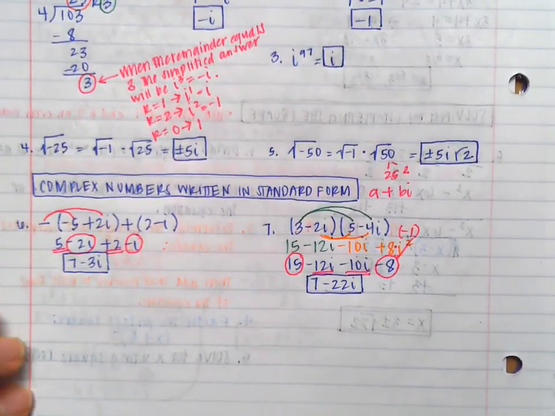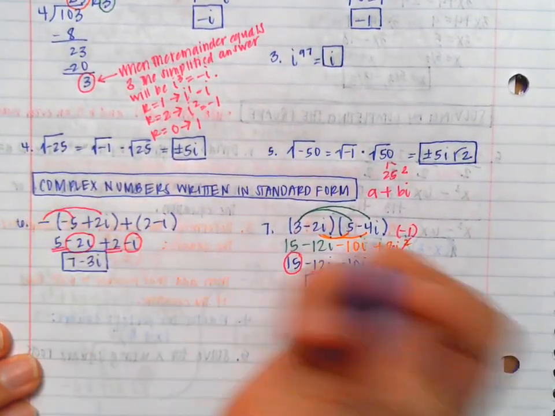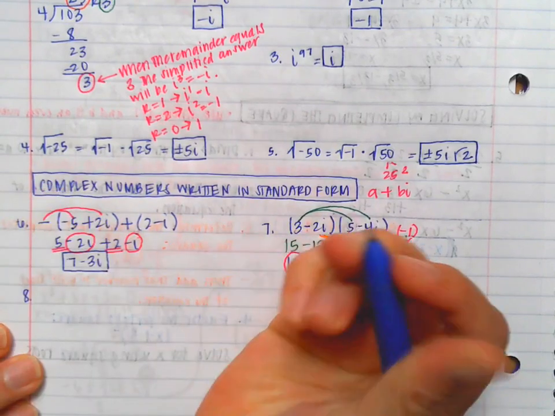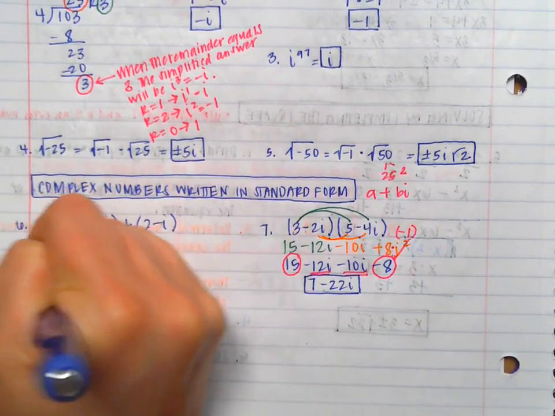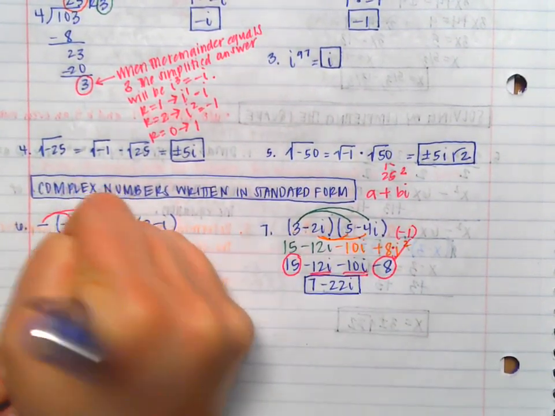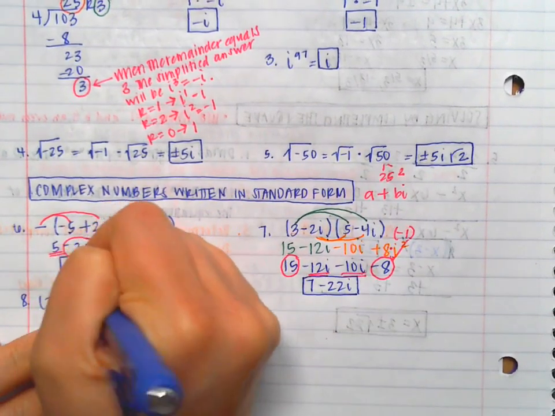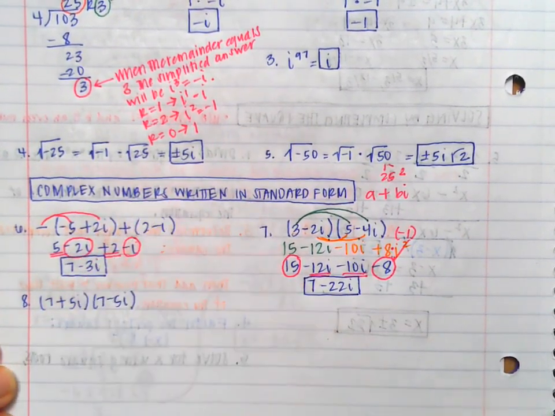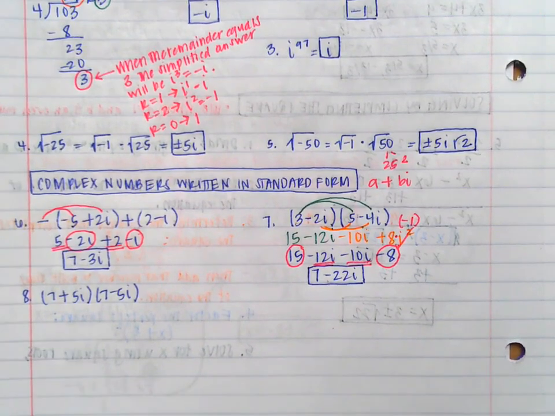Okay, so let's try one more in multiplying. So if I gave you 7 plus 5i times 7 minus 5i, I want you guys to pause me here, try that one on your own, and come back, see how you do. So pause and try that one on your own.